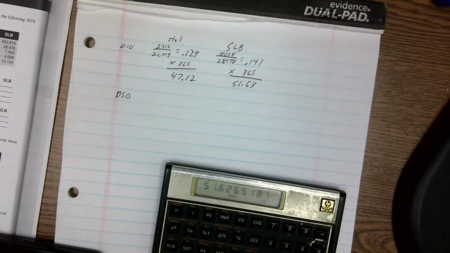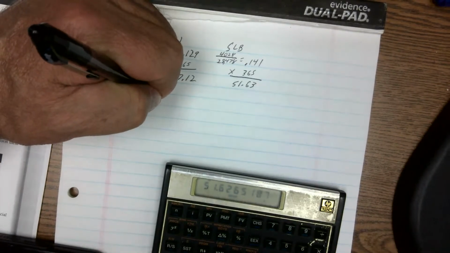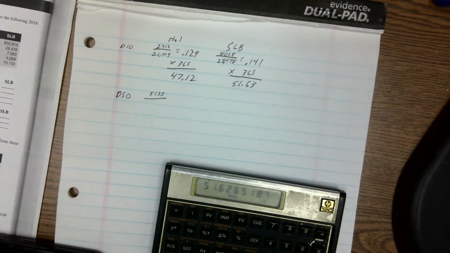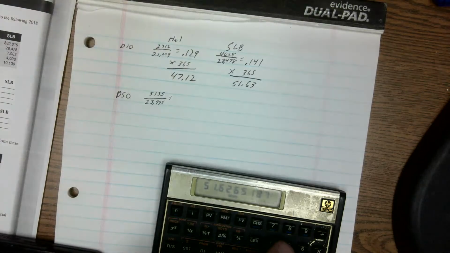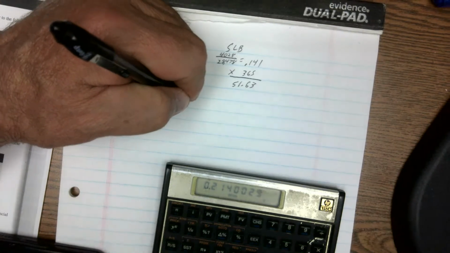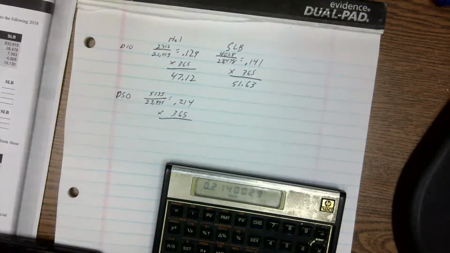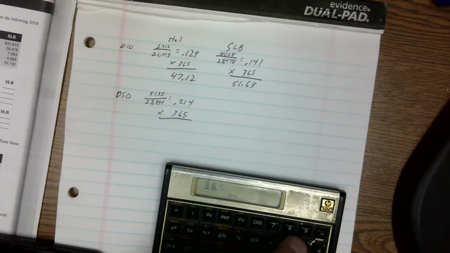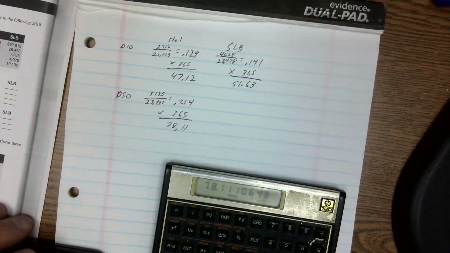The average accounts receivable is 5135, and that is divided by our sales, which is the same as total revenue, 23,995. So that is 0.214 times 365 is 78.11.